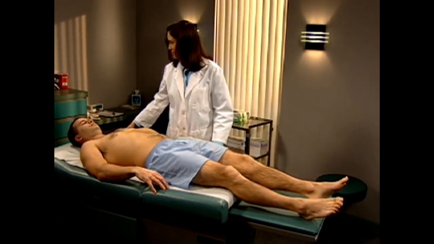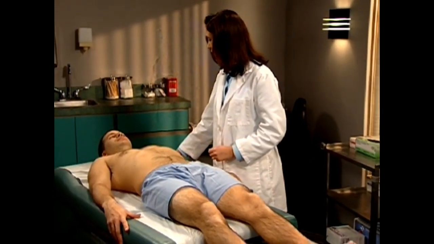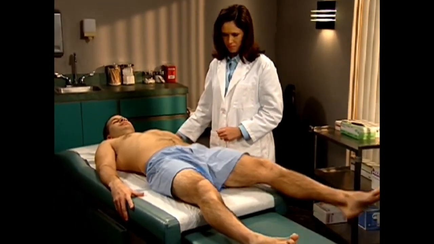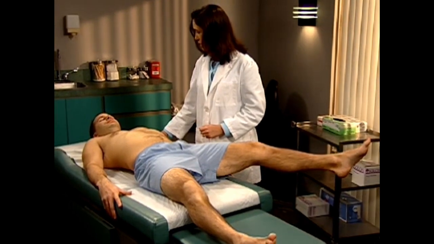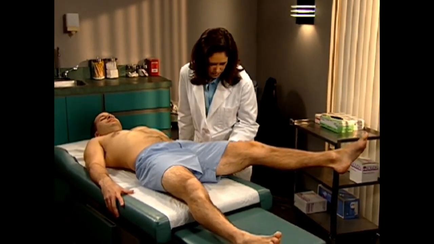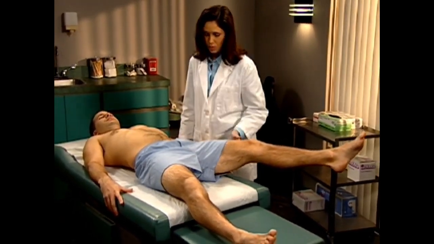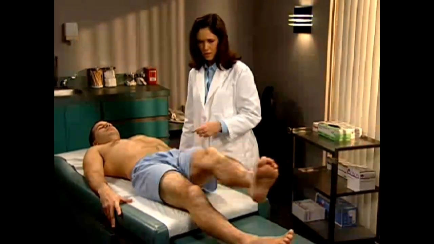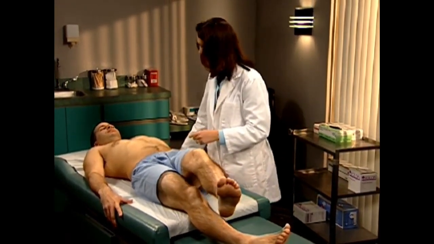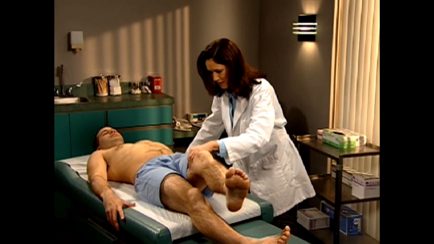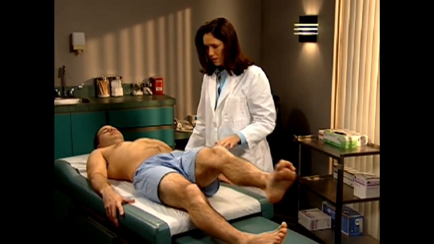Good, thank you. Now lift your left leg out and away from your body. And don't let me push it in. Also test muscle strength during adduction. Good, and now swing it across your body. And don't let me pull it away. As well as abduction. Good, and relax.